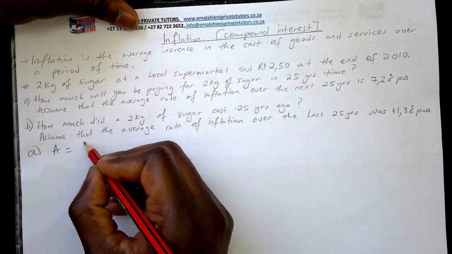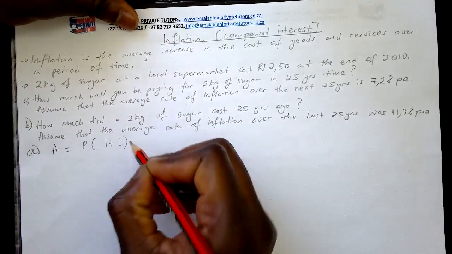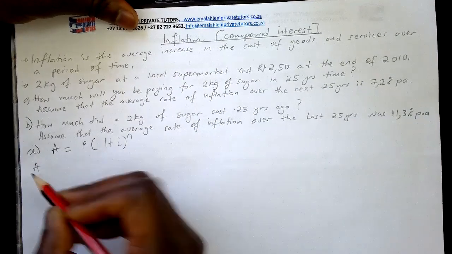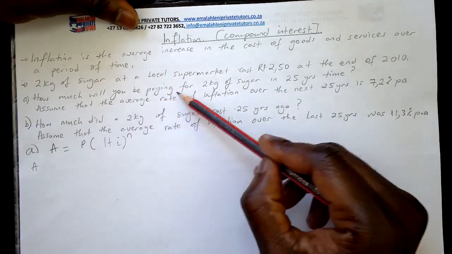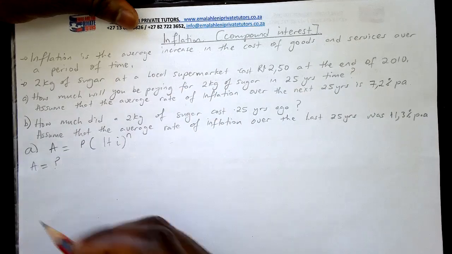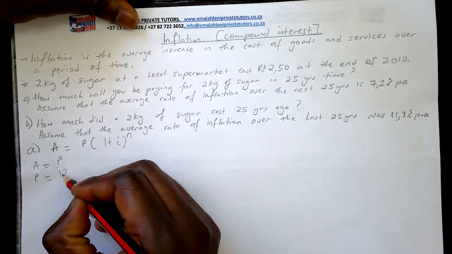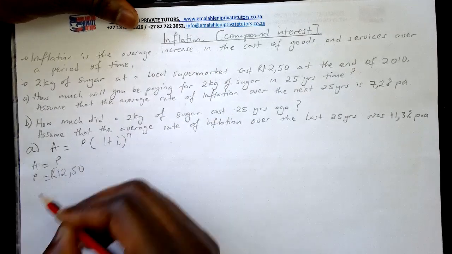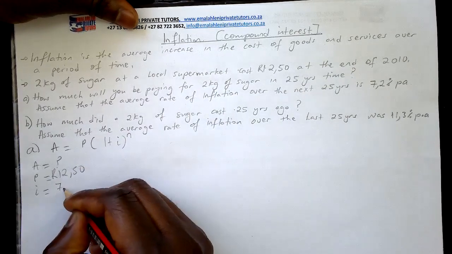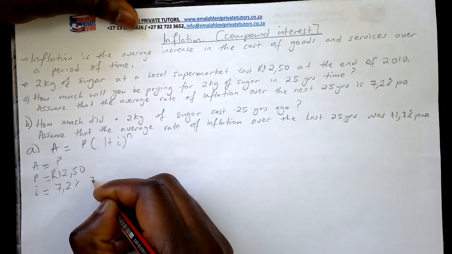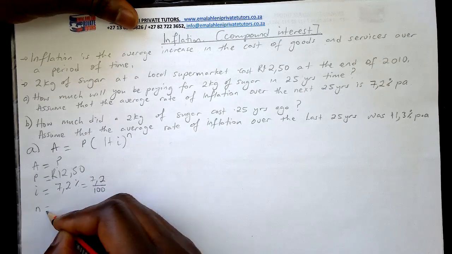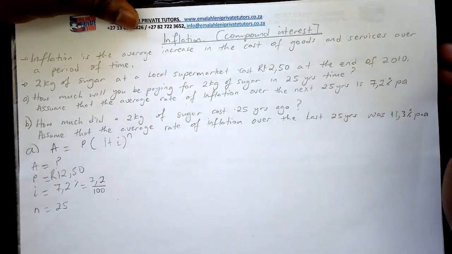So here, for A, we need to write the formula: A equals P(1 plus i) to the power of n. And what are we given in this case? We are looking for A, how much in future will you be paying for that. Then P, we are told, is 12 Rand 50 cents. Then i is 7.2%, which is 7.2 over 100. Then n is 25, because we're told it is over 25 years.